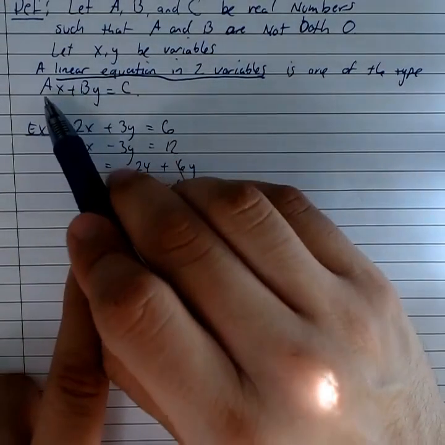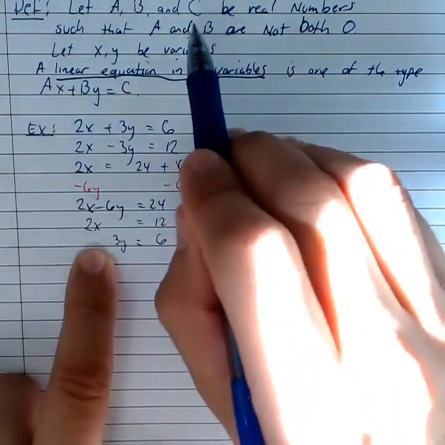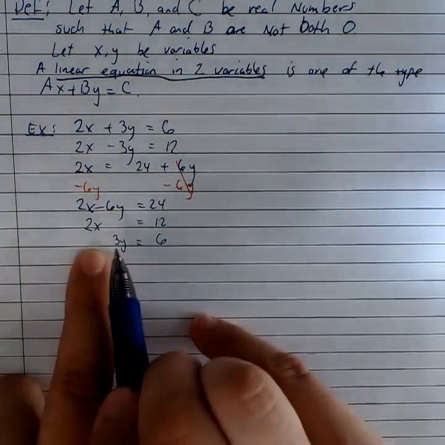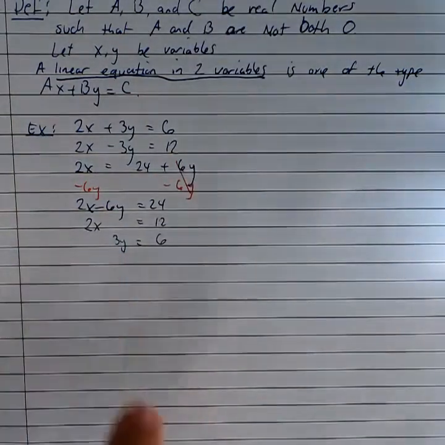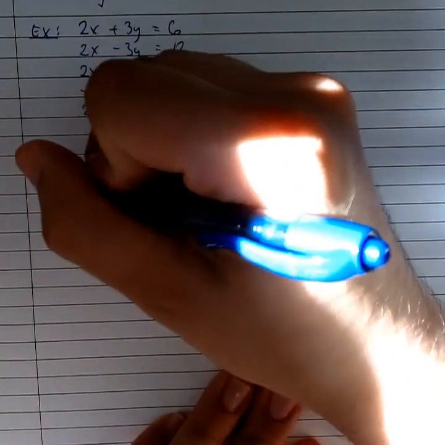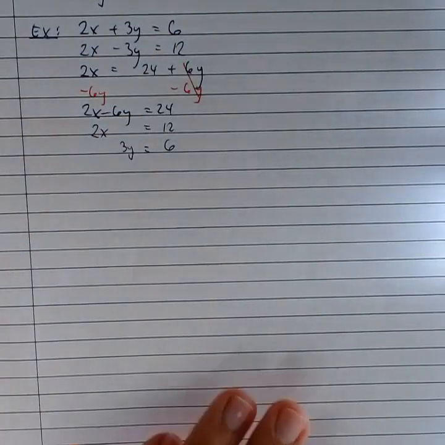And here, it's okay if one of these is equal to 0. Here, I was missing a word. They should not both be 0. It's okay if one of them is 0 at a time, but both of them shouldn't be. So let's go ahead and take a look at some more aspects of linear equations.